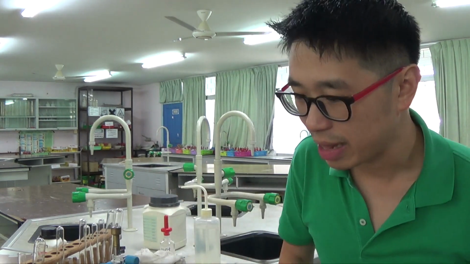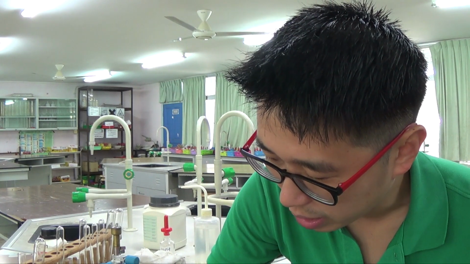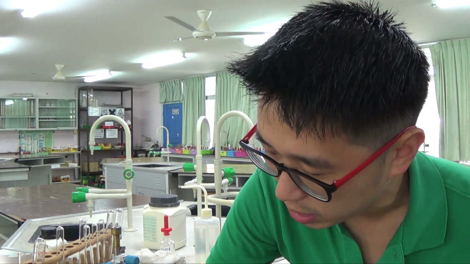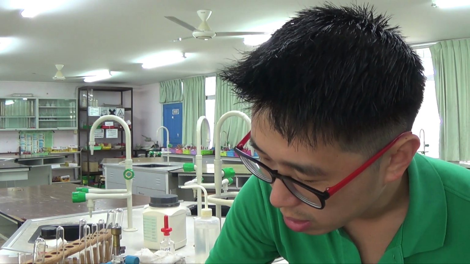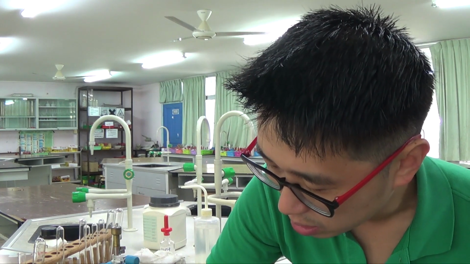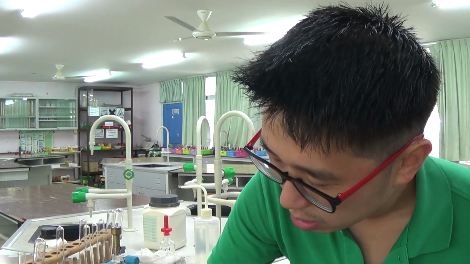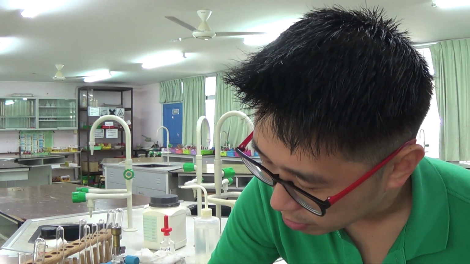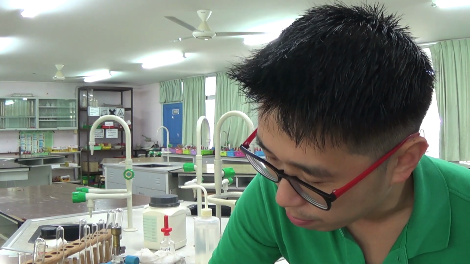So the gas is alkaline. So I can write my observation. A pungent gas is produced. Pungent, P-U-N-G-E-N-T, is formed or is produced, whichever one you like. And then of course we need to say the test. It turns red litmus paper blue.